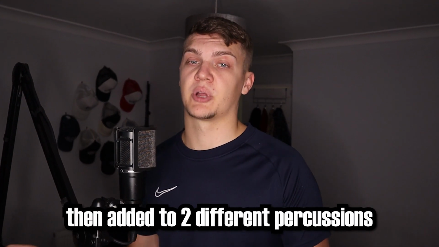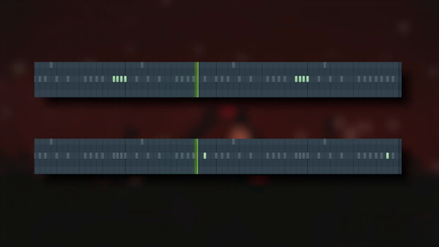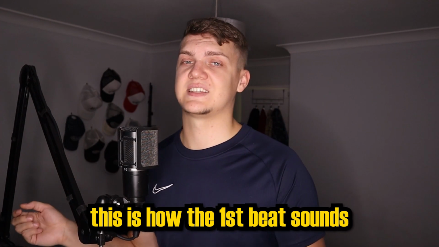Then I added 2 different percussions. Then lastly, the kick. And this is how the first beat sounds.